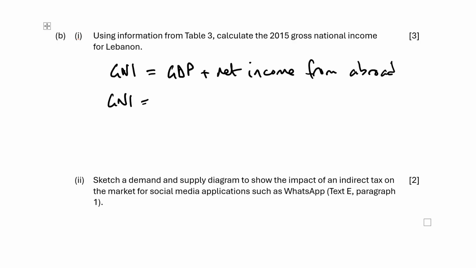So the second line expands on this. We're going to get GDP plus net income. Now, this second bit, this idea of net income, well, net income is earnings minus expenses. In this case, it would be income received from abroad, which is what you earn from your overseas activities, minus income that is sent abroad.